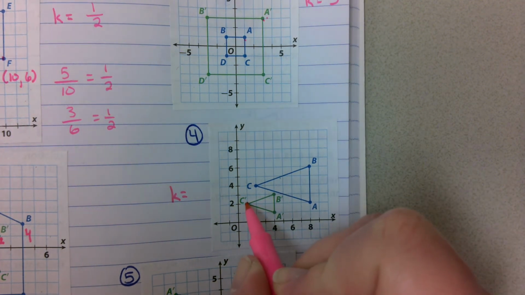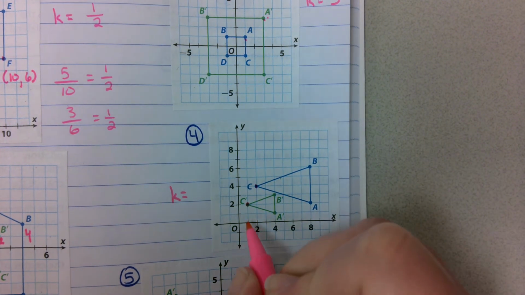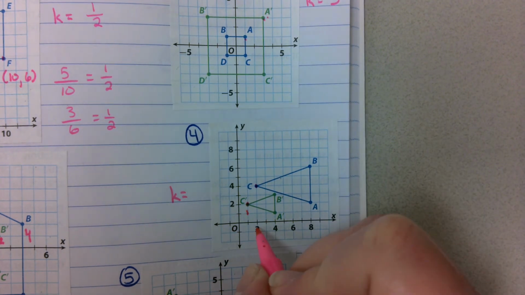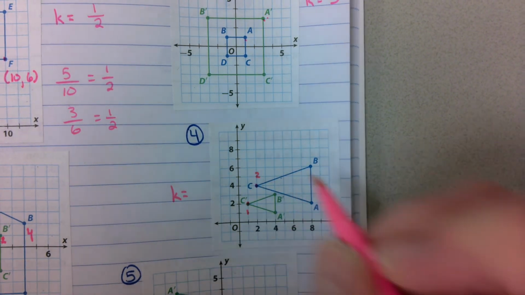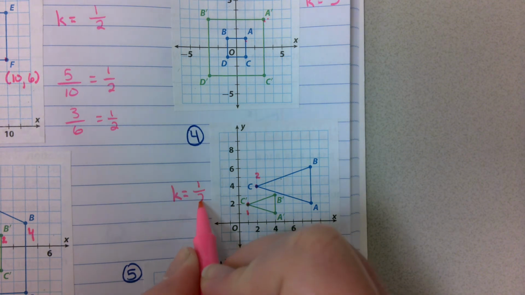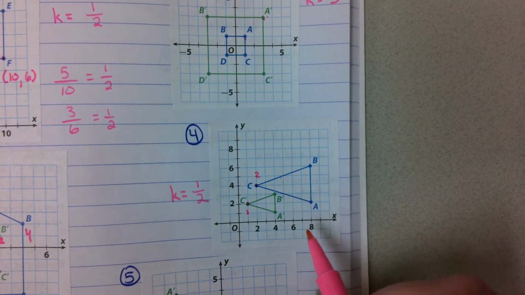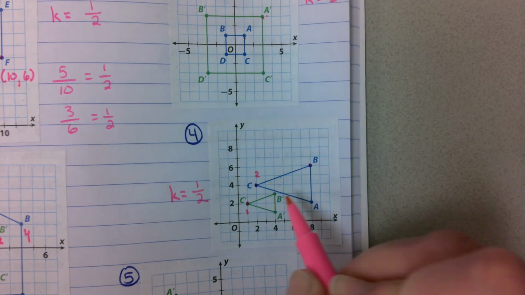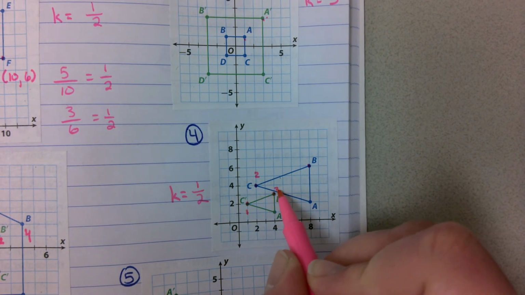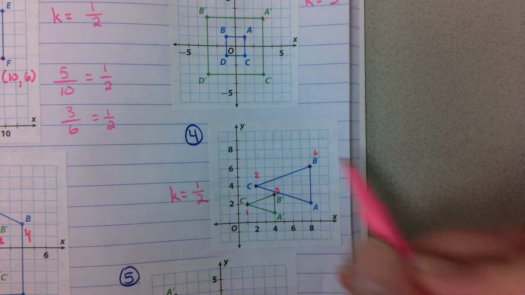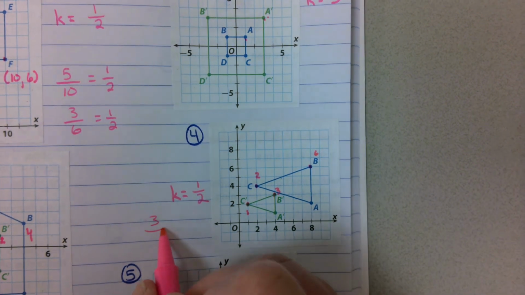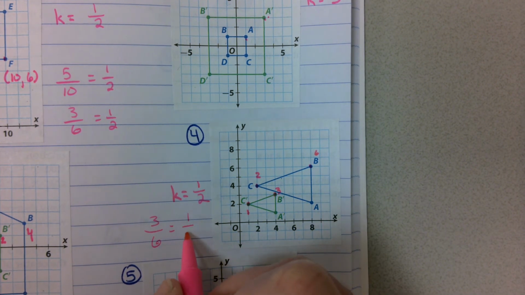All right, I used the X value here of C prime of 1 and C of 2, and I got 1/2. And again, it doesn't matter what you choose. I could have chosen the Y values of my B and B prime, and that is 3, and that is 6, and I would still get 3 over 6, which is 1/2.